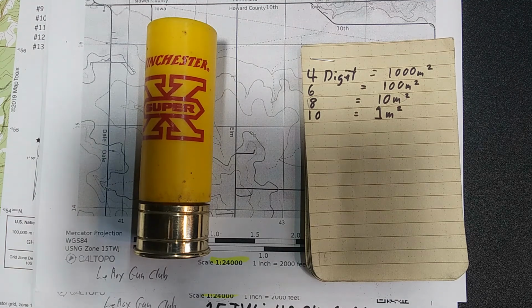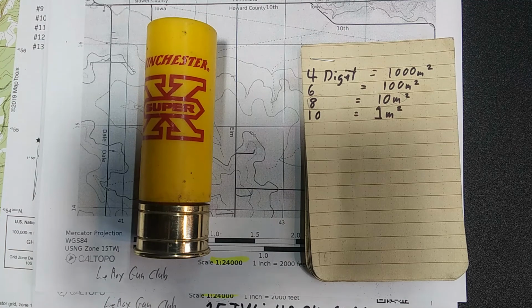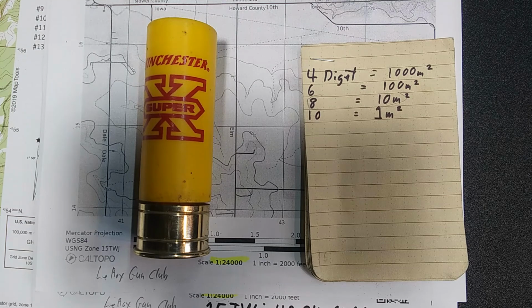So, a little review. We are doing the Military Grid Reference System, MGRS, and we'll just touch upon the UTM a little bit. UTM, MGRS, you can use the same map for both. In my mind, the MGRS is a lot easier to read and work with than the UTM. There's a lot more numbers you got to cipher through to get to the same place, but you can use the same protractor, same maps for both. Which one is better? I don't know.